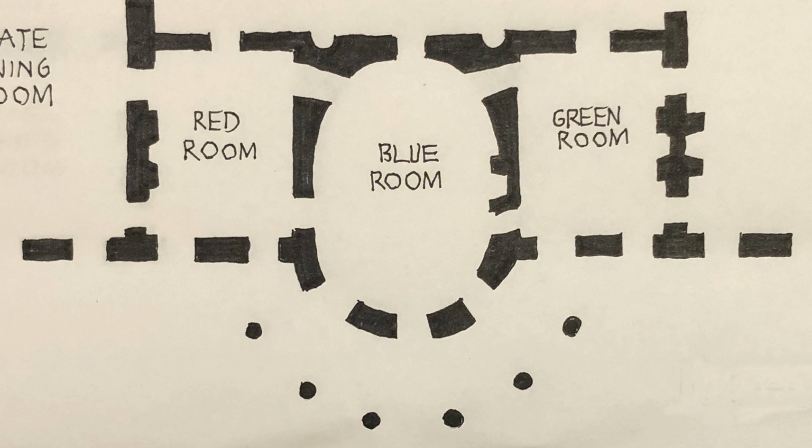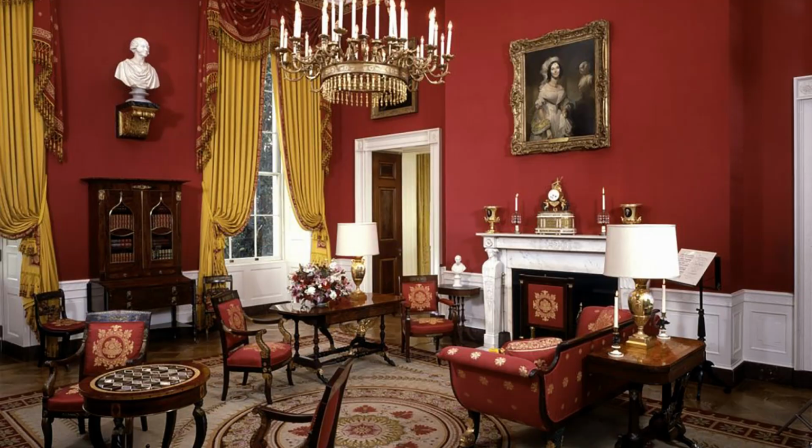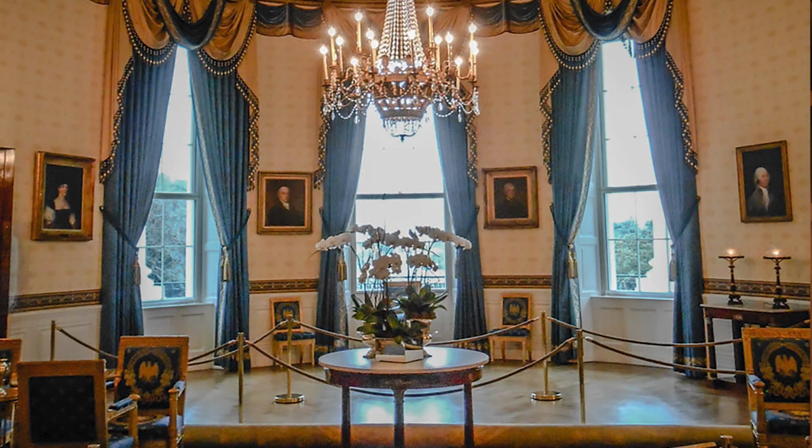On the south side of the White House, on the first floor, there are three rooms in a row that are probably the most famous thematically decorated rooms in America: the red, blue, and green rooms. In all of my readings of White House history, I've come to discover that the red, blue, and green rooms have probably been redecorated by more presidents more times than any other part of the White House.